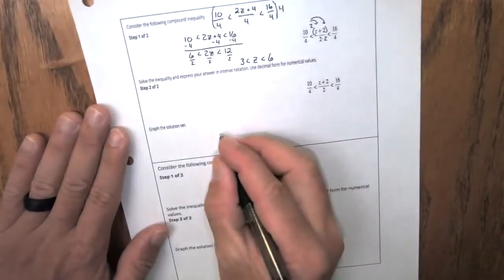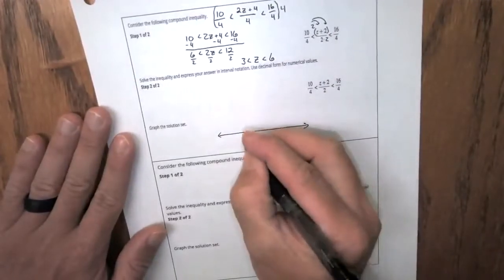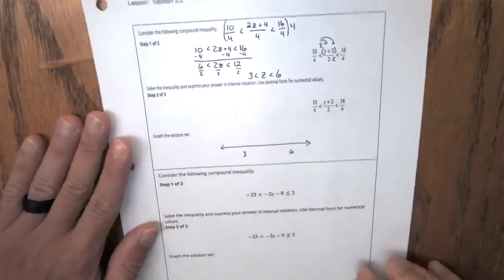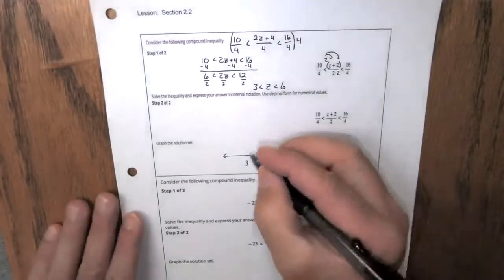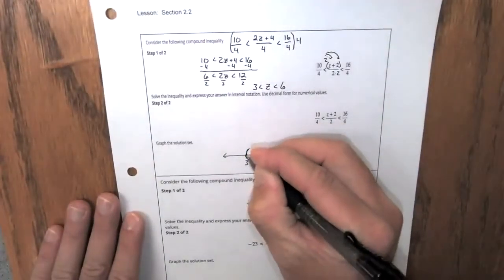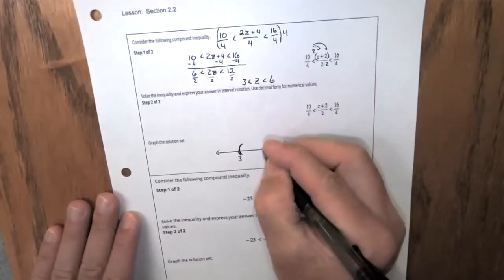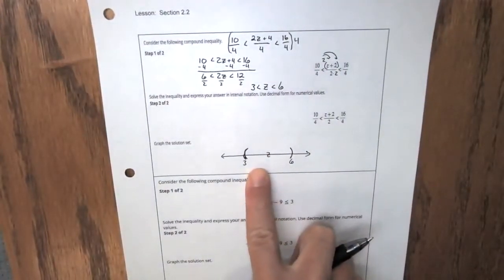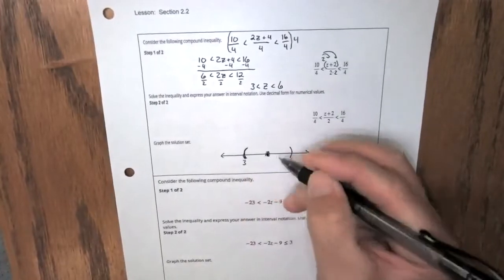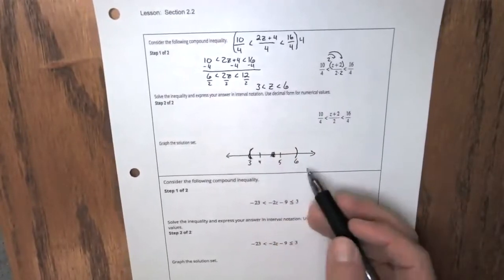I'm going to come down here. I think this is easier to do. Next. I'm just going to put 3 on there, 6 on there. Can z be 3? Can z be 6? No, it has to be between them. Okay, so when it can't be, you use parentheses. So it's between 3 and 6. So z is somewhere in here. Okay, so that's a simple graph of it. That's all you have to do there. So it's all the numbers between 3 and 6.